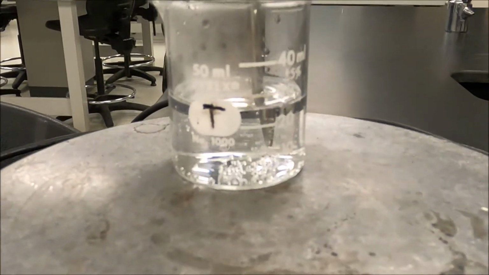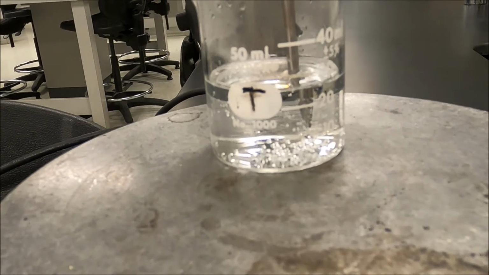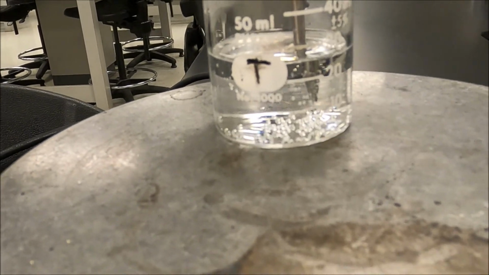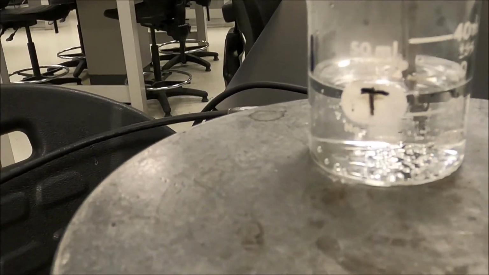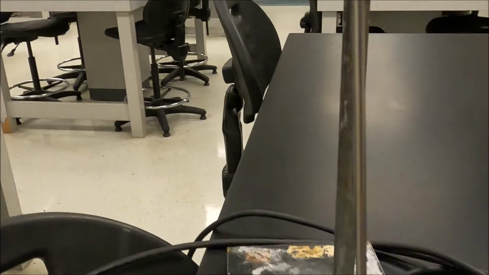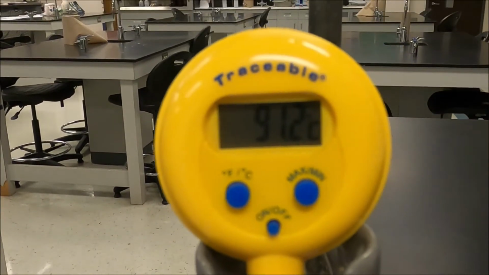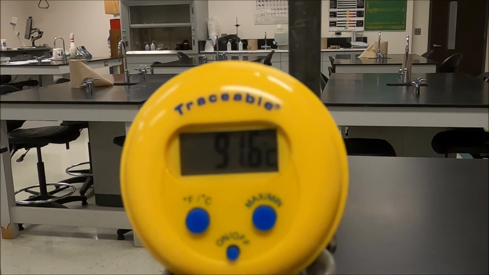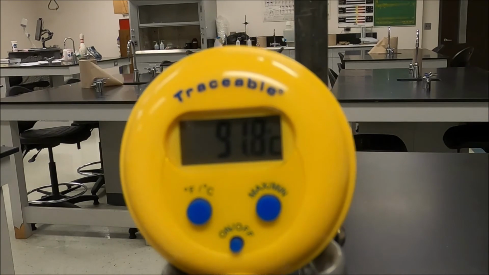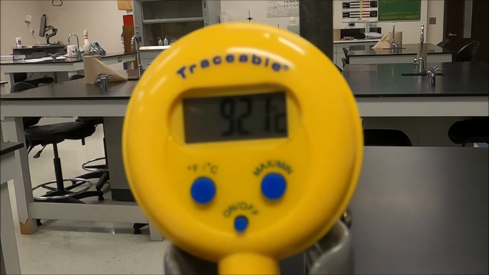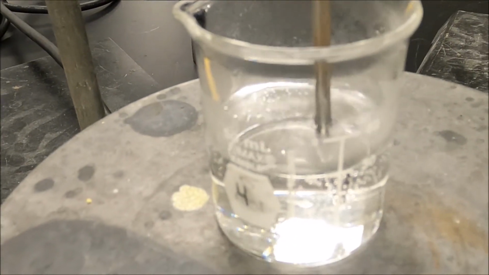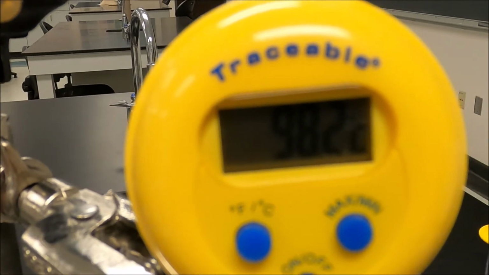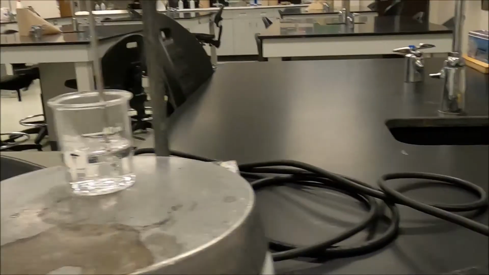Okay, so I'm going to give you a little break here. Okay guys, I want you to look here and see those little bubbles that are coming off? That's the solution degassing. We are not at the boiling point yet. One of the ways we know it's not at the boiling point is, notice here, look at the temperature. The temperature is still rising. When we hit the boiling point, that temperature will stay constant. Same thing here. We're not at the boiling point yet. That temperature is still rising.